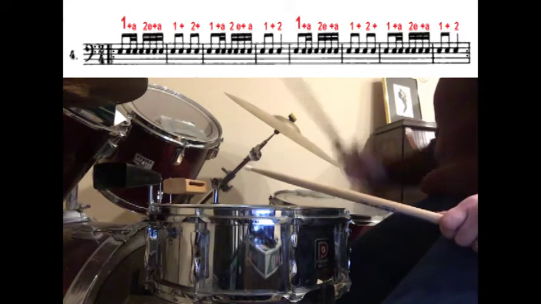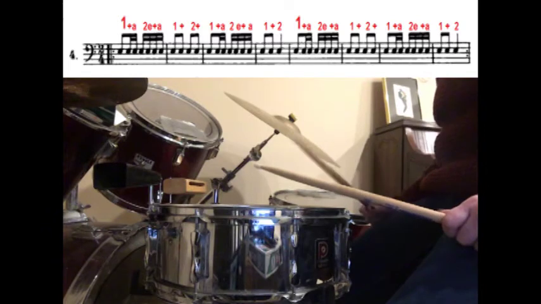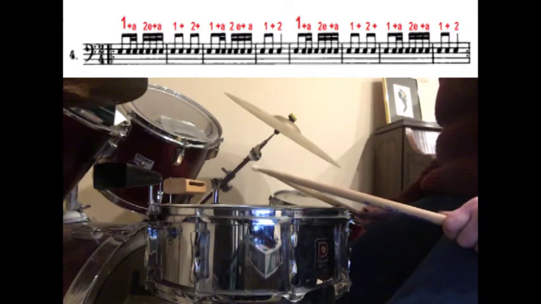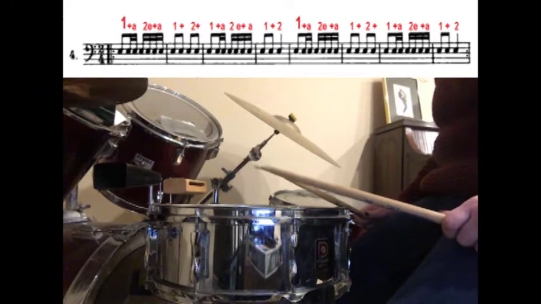This time we have a back ender. We have 1 and a, but then we have 4 straight 16th notes. Remember, we're counting our 16th notes. 1 E and a. In this song, those happen on beat 2. So we're going to start with a 2 instead of a 1. We're going to say 2 E and a.